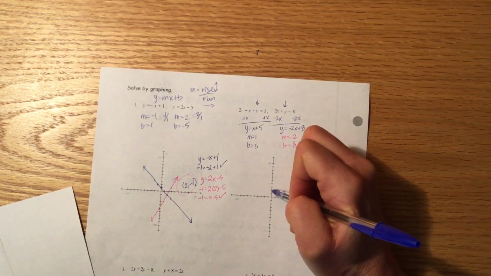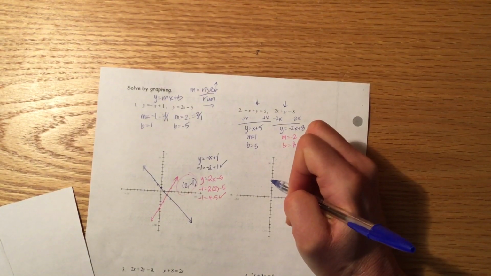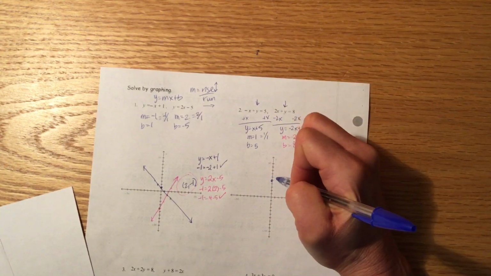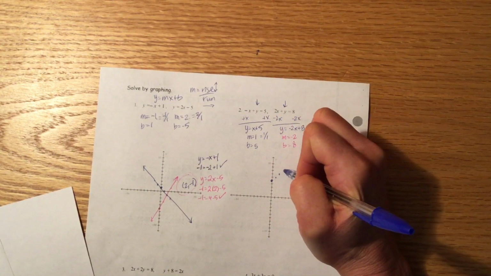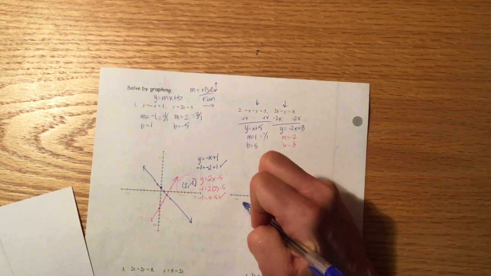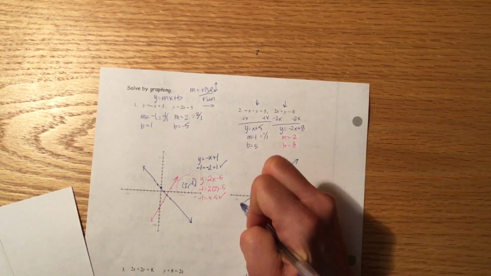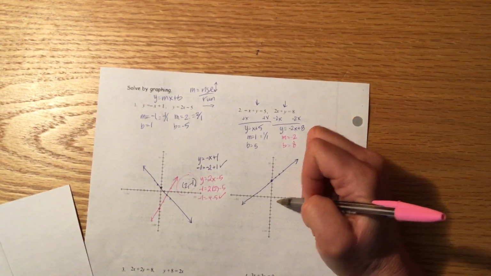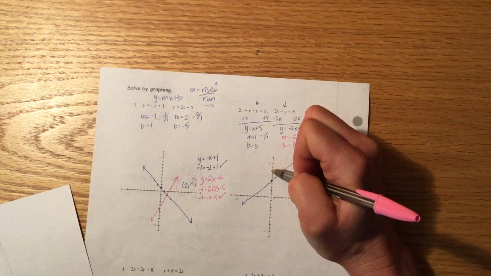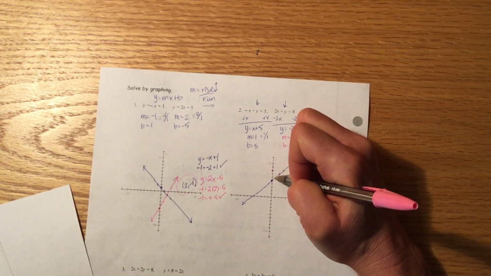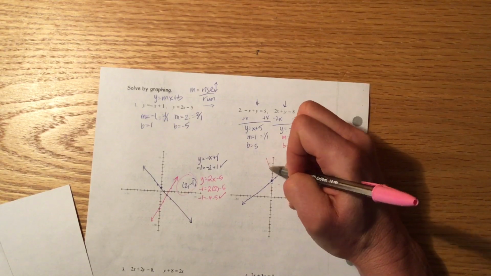For the first one, my y-intercept is 5, and my slope is 1, so that means up 1 over 1, up 1 over 1, up 1 over 1. You don't know where these lines are going to intersect, so extend your line, use a ruler if you want to so it's more precise. For the second one, my y-intercept is 8, and the slope is -2, so down 2 over 1, and I can see where they're intersecting already.